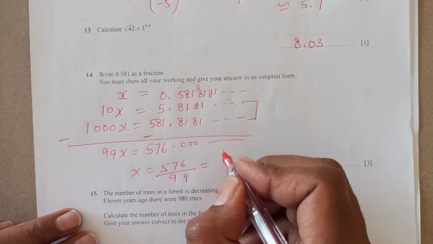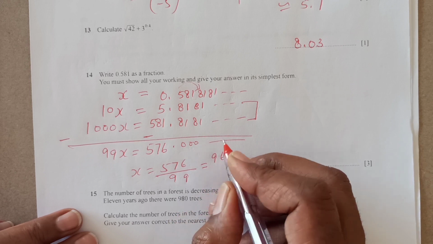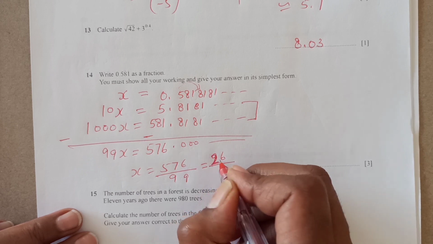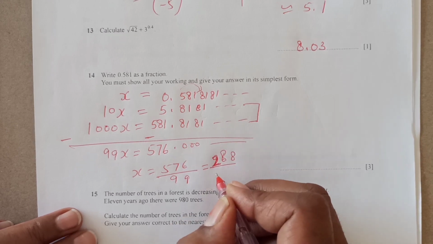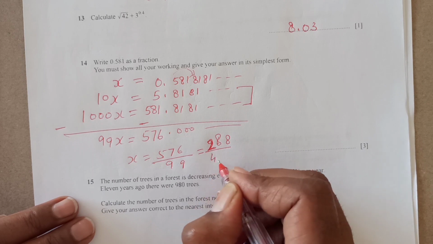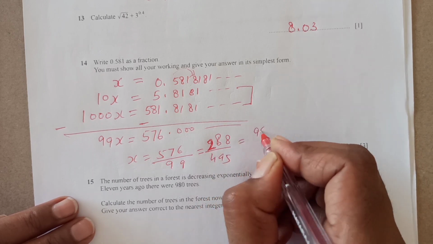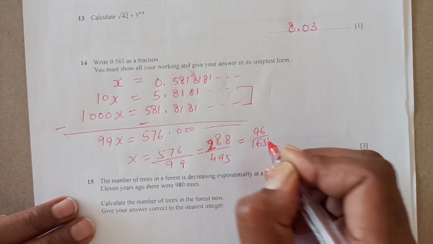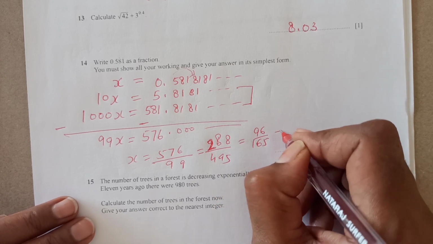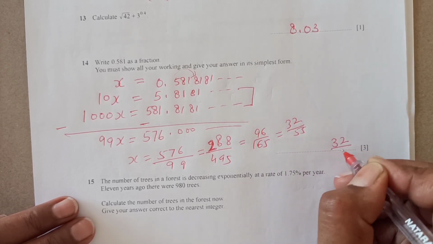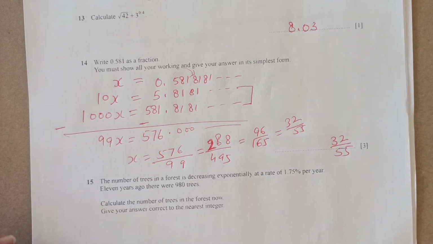When you write it into the simplest form, divide by 2, this is 288 over 495, then dividing by 3, it's 96 over 165. Again divide by 3, that gives you 32 over 55. So this is the final answer, right?